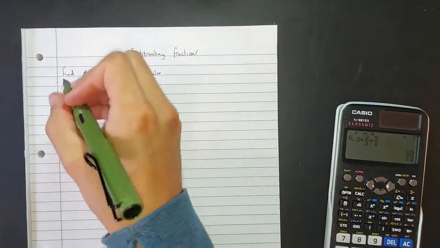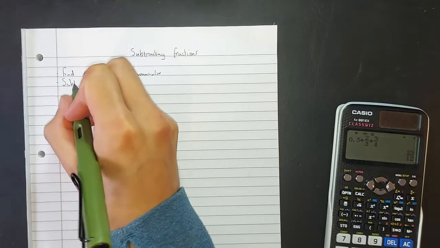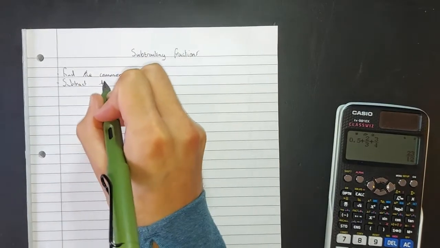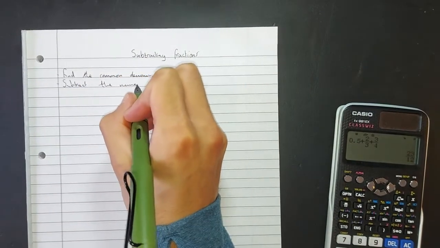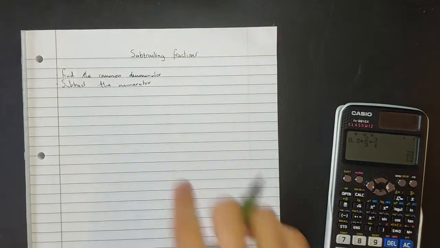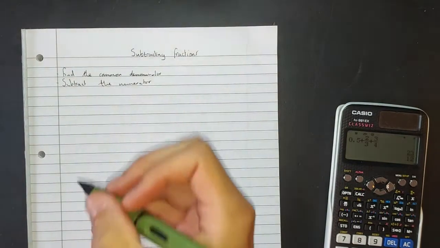Okay, once you've found the common denominator, you express both the fractions, or all the fractions, with the same denominator. All you then do is subtract the numerators. So this is pretty much exactly the same as when you're doing addition, but instead of adding the numerators, you subtract the numerators. Okay, so let's start off with this example.